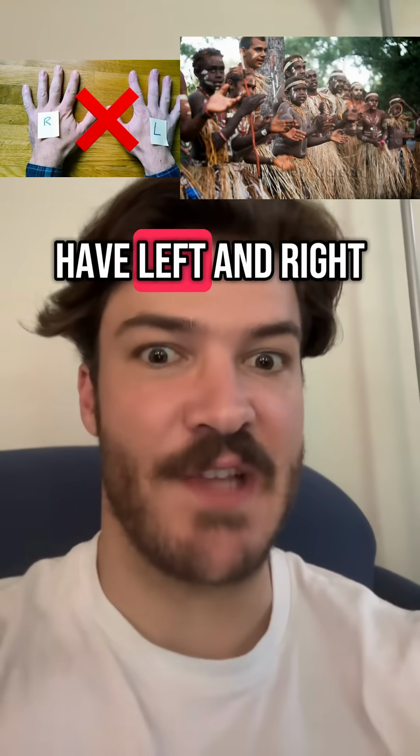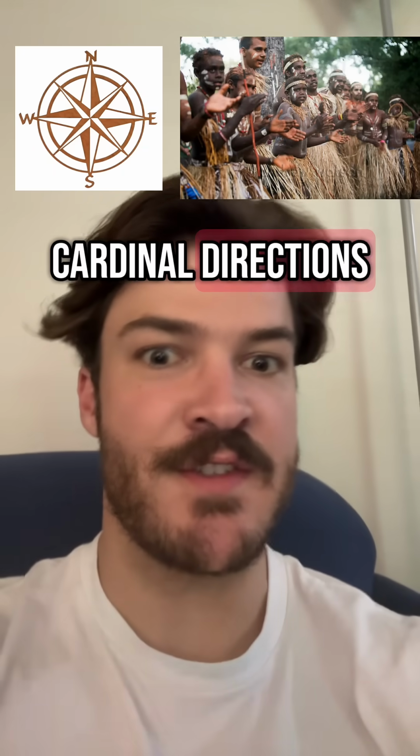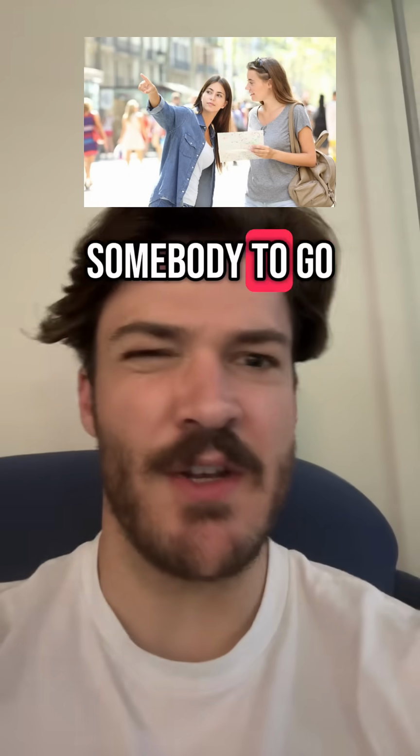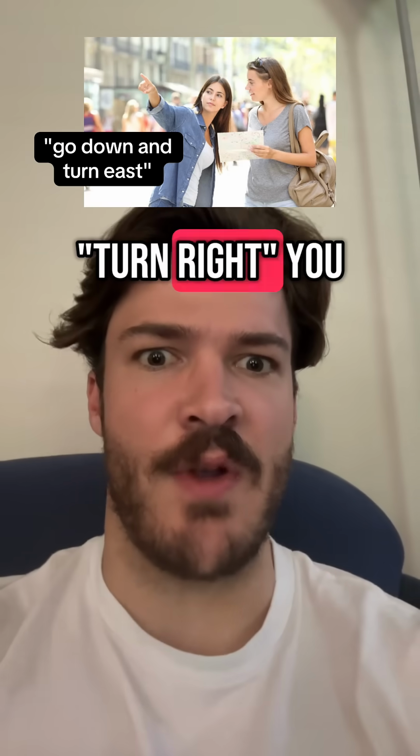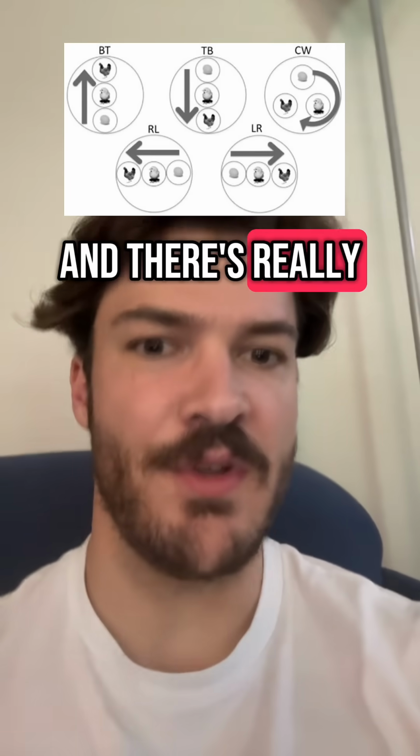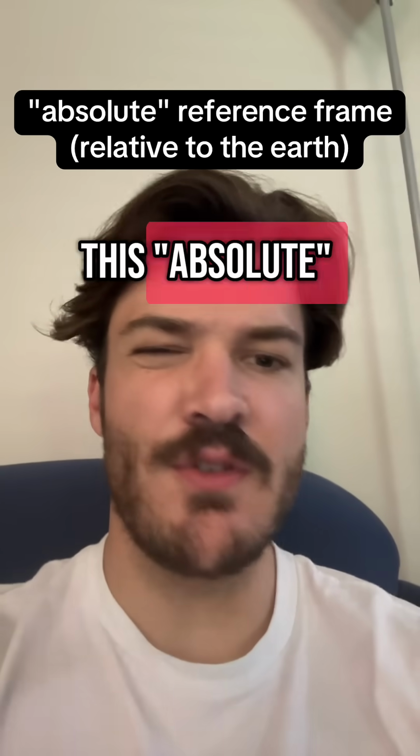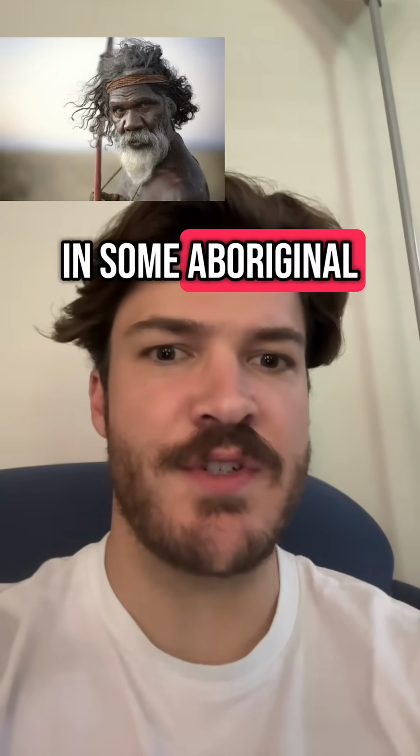Some languages don't have left and right and require you to know cardinal directions like north, south, east, and west. Like if you're telling somebody to go down this road and turn right, you can't say turn right. You have to know what cardinal direction that is. And there's really interesting consequences to this. This absolute reference frame, as they call it, is used in some Aboriginal and Oceanic languages.